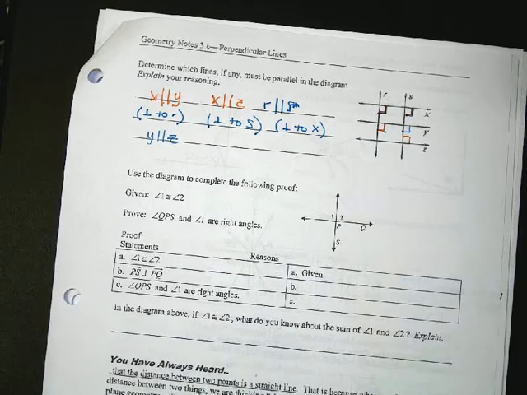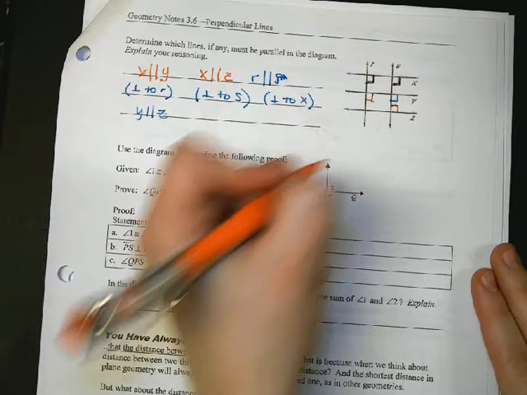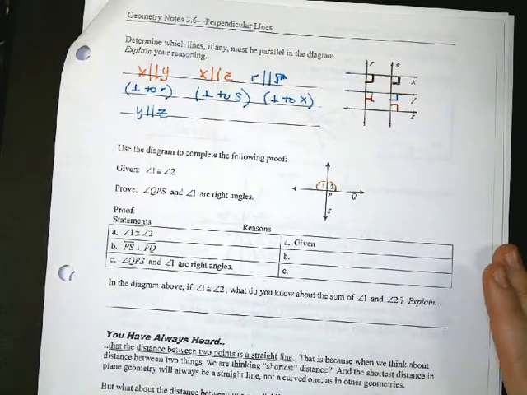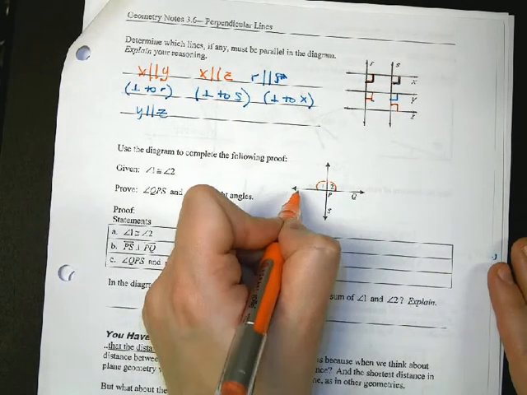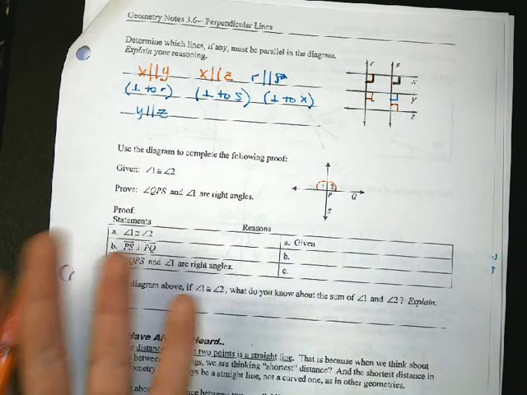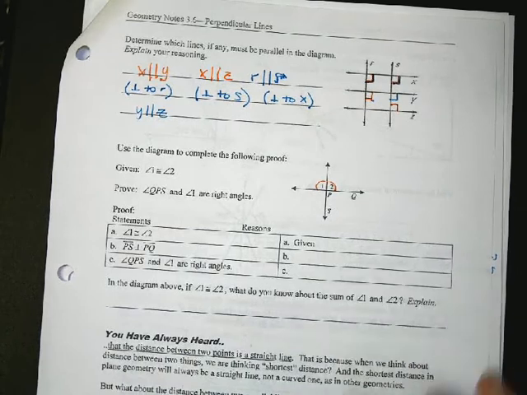All right, let's do this next proof. Given angle 1 is congruent to angle 2, let's use one of the theorems we just talked about. If you have two congruent angles that form a linear pair, they must both be 90 degrees, therefore those lines are perpendicular. And that theorem is the statement on the previous page that if two lines intersect to form a linear pair of congruent angles, then the lines are perpendicular.